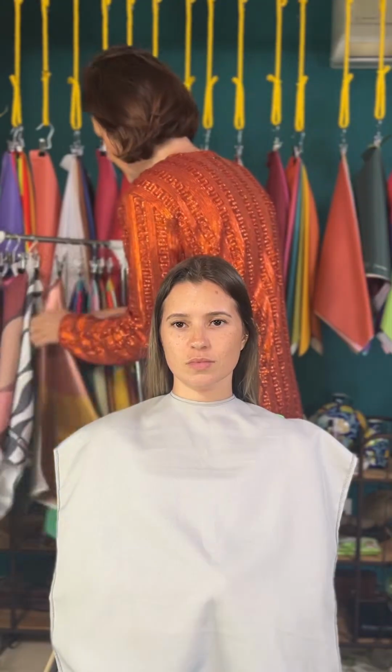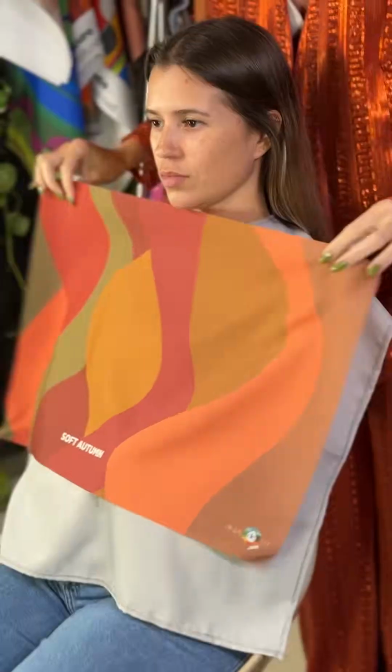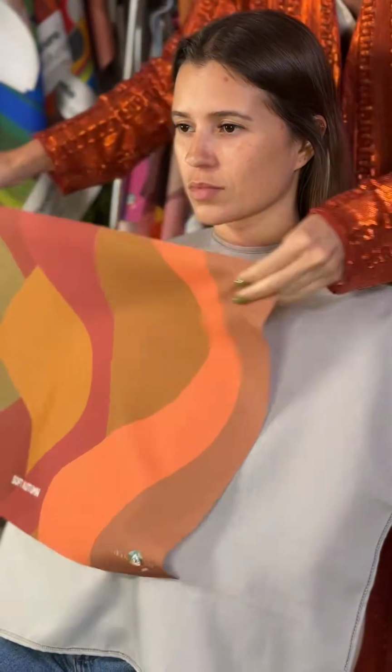So you can see that this is quite a smaller step-by-step. We don't have so many drapes to use. So it's perfect for those big events where we're going to need to go through many, many clients, okay? So this is my soft autumn.